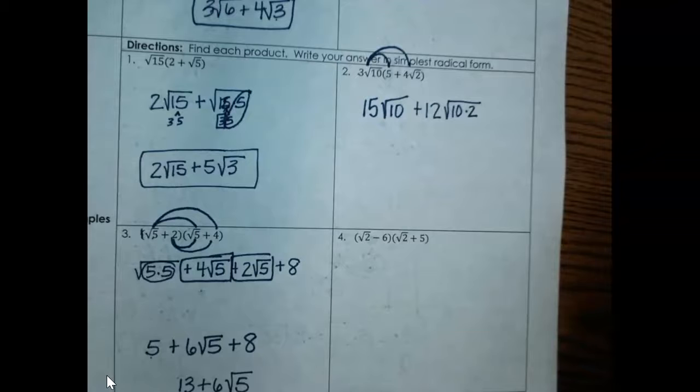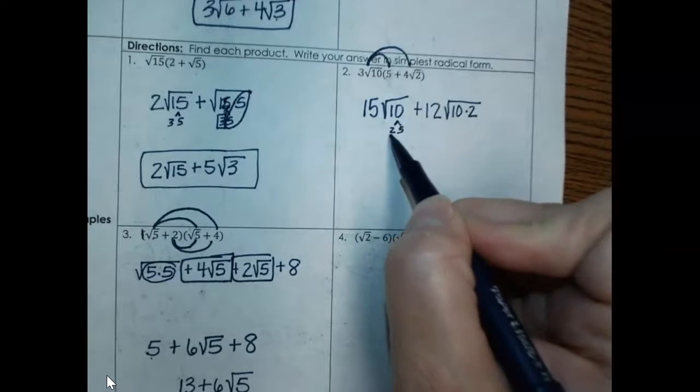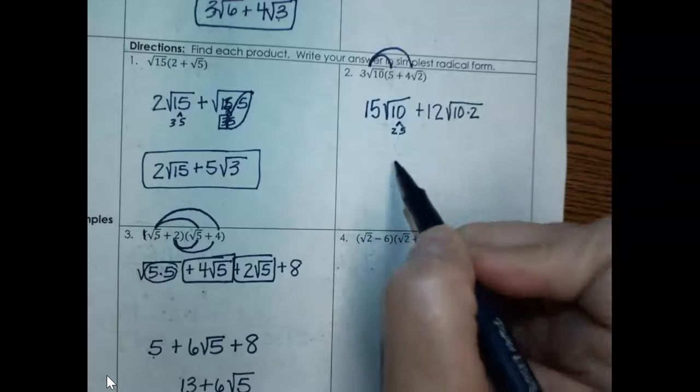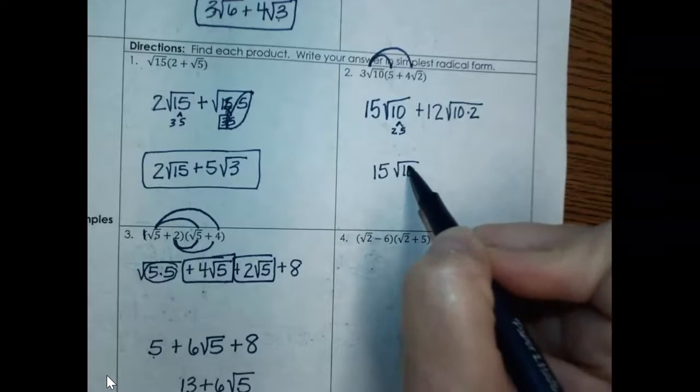Alright, so let's see if we can start to simplify this down. 10 is 2 times 5. There's no pairs there, so it's not going to actually simplify. It's going to stay 15 square root 10.